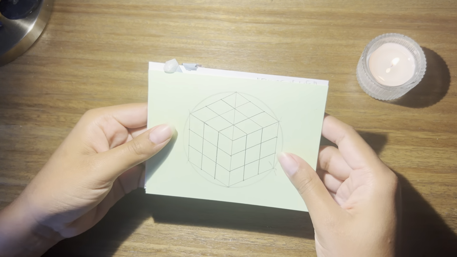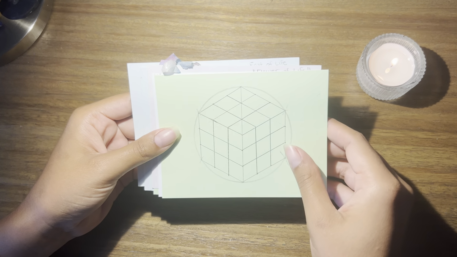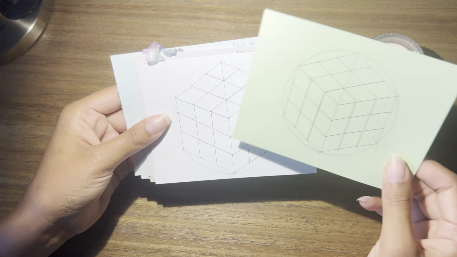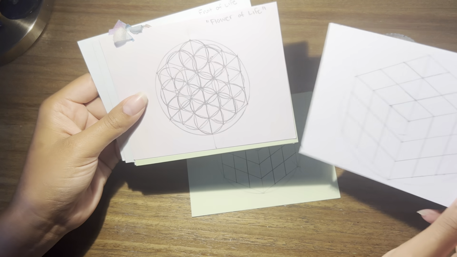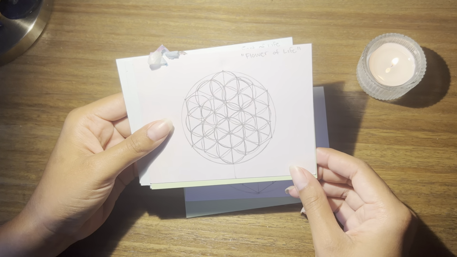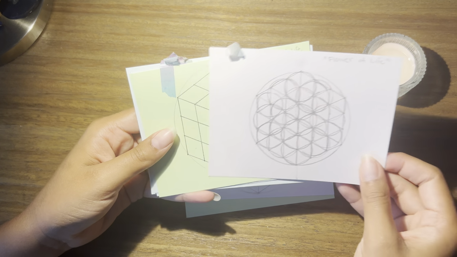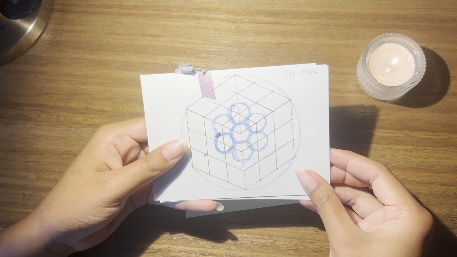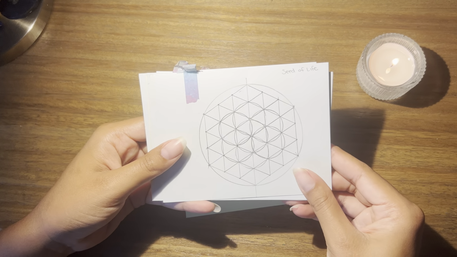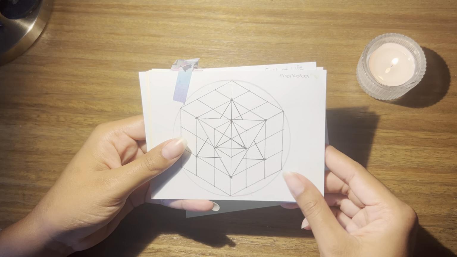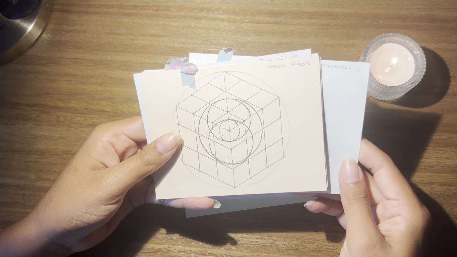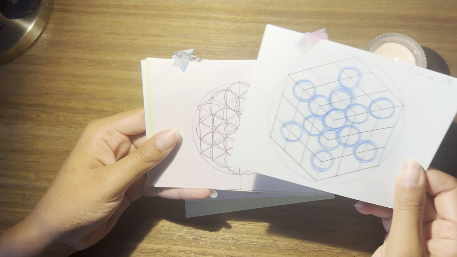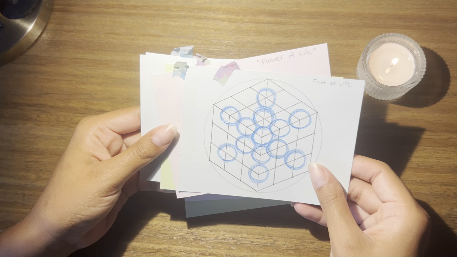Today we're going to be learning about how to make a grid for various sacred geometry shapes. These aren't all of them. The flower of life, the tree of life, the egg of life, the seed of life, Merkaba, Vesica Pisces, and I think that's back to the beginning.